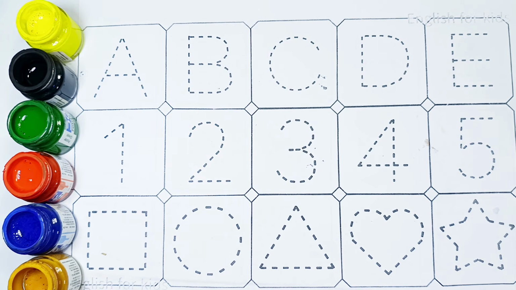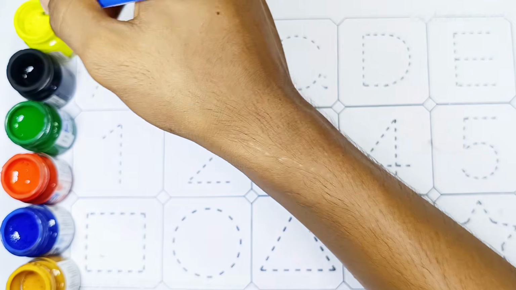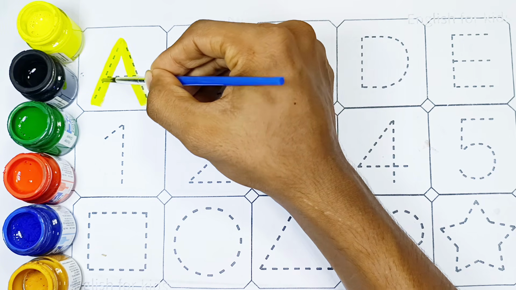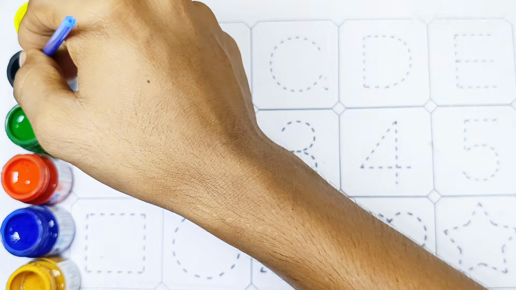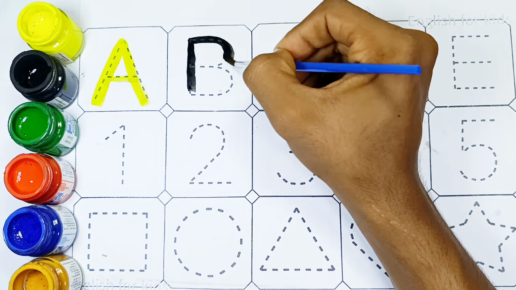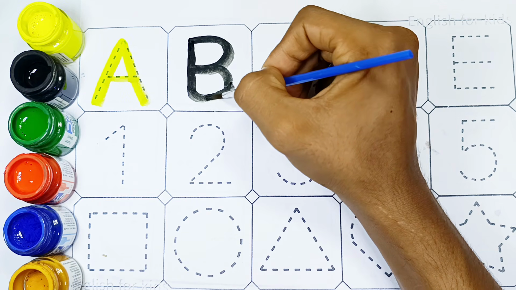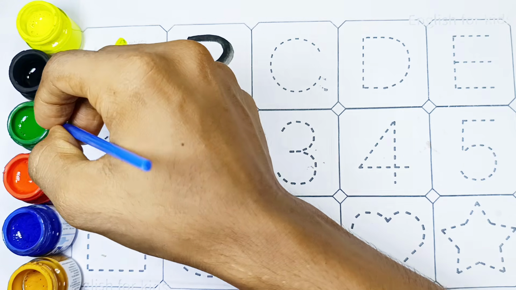So kids, now we draw alphabets and first we draw A and use yellow color. A. A for apple. Kids, now you draw B. B for ball. Kids, now you draw C and use green color.